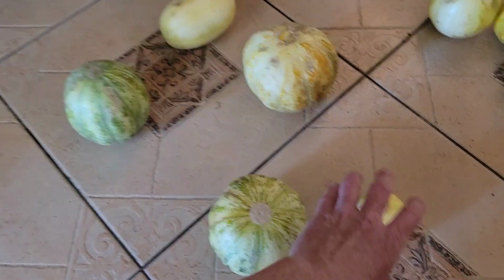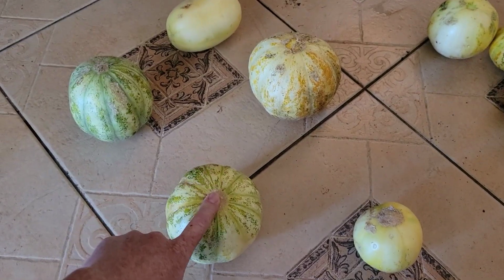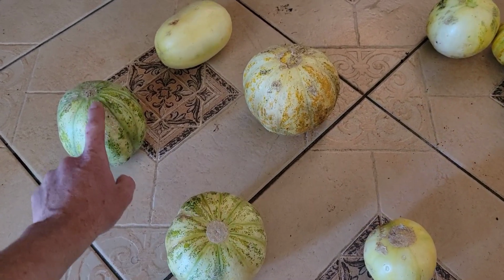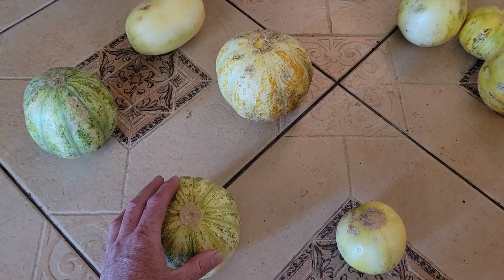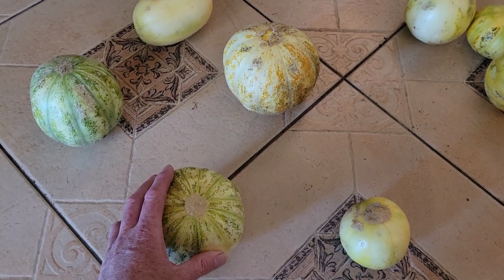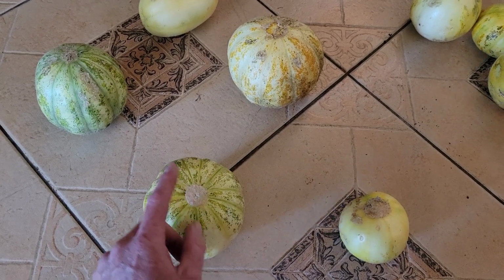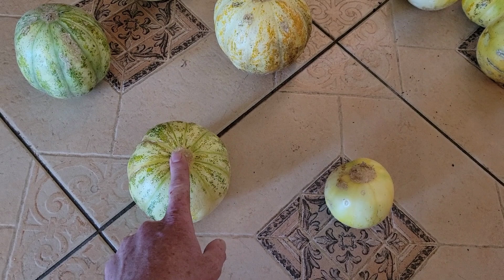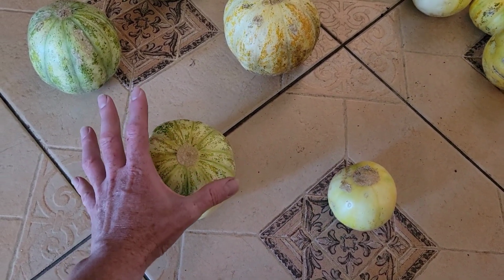So let's say I want to save this trait. Well, if I save seed from this one, it would be next to two that are like it. So I'm looking for which ones are alike of the fruit so that I can select for this trait. So I have two that are alike. So if I were to save seed from this, I would mark a 2 on there. Okay? If that makes sense, I don't know.